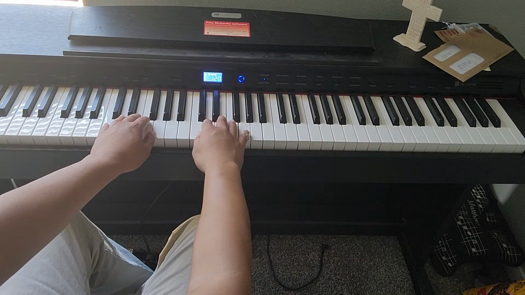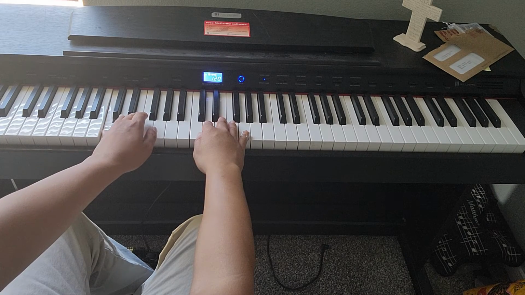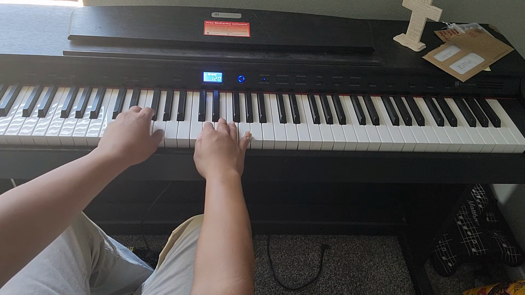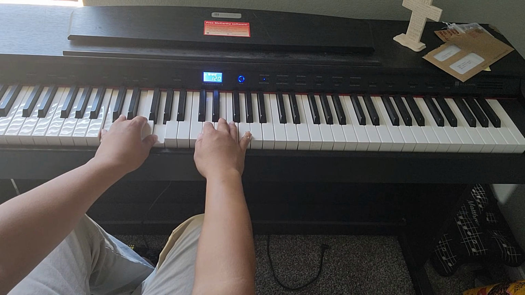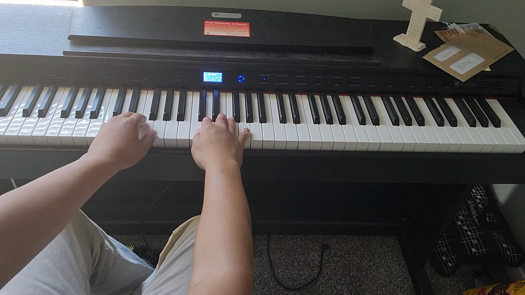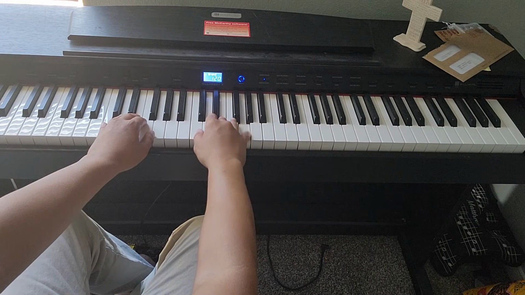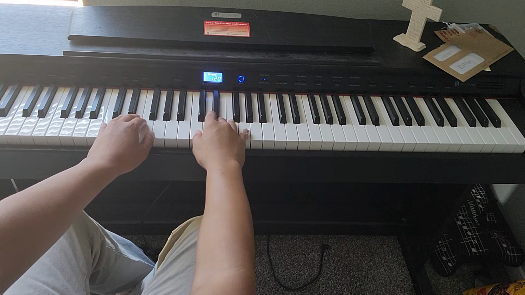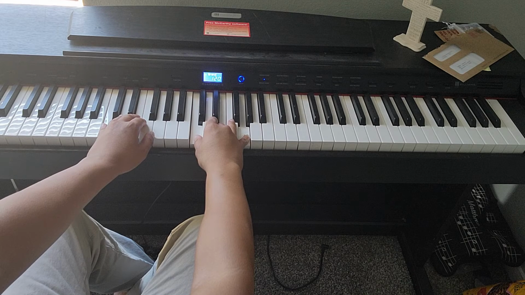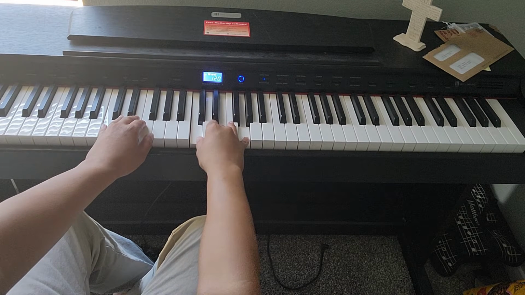I'm going to use for my left hand the first, third, and fifth fingers to play the C, E, and G. Play it all together, and it creates the C major chord for the left hand. Now, for the right hand, I'm going to play with my first, third, and fifth finger to play the notes C, E, and G. Played together, it makes the C major chord for the right hand.